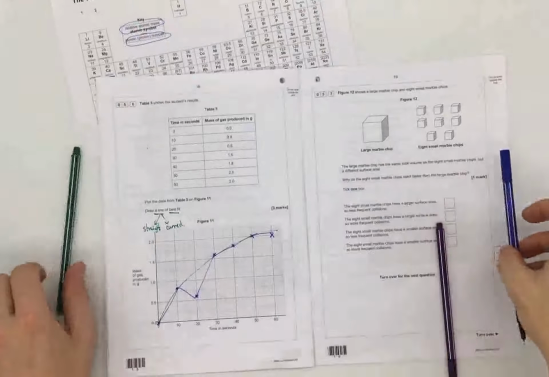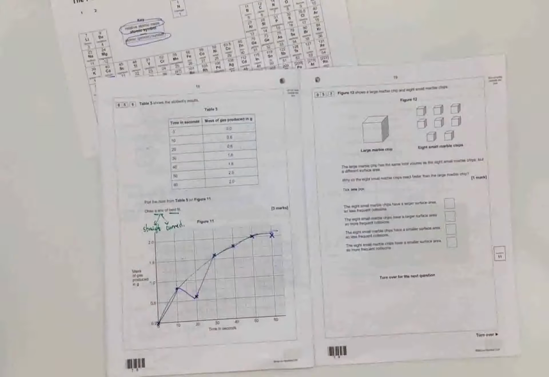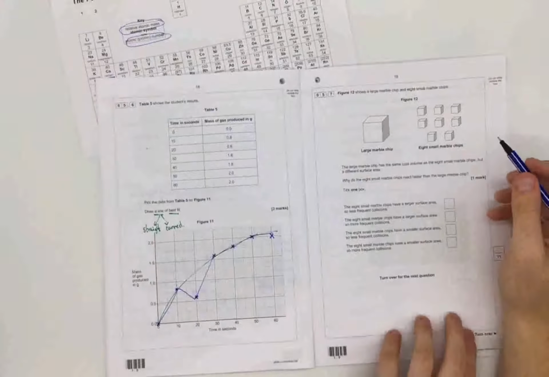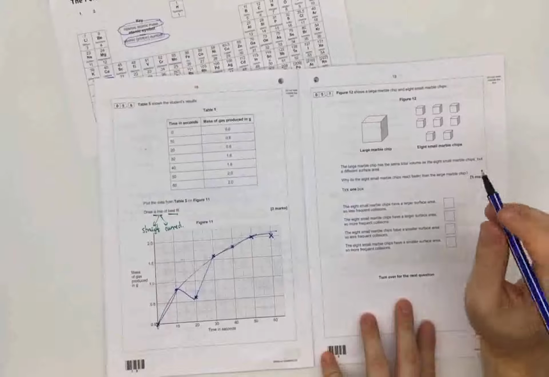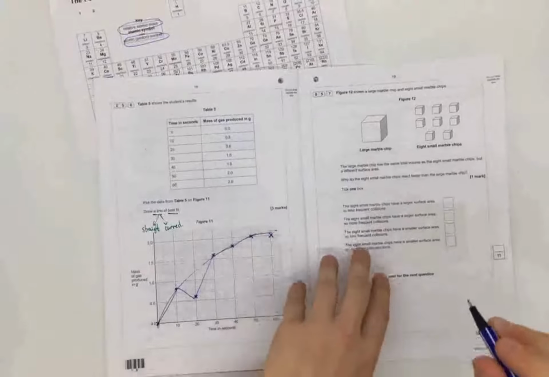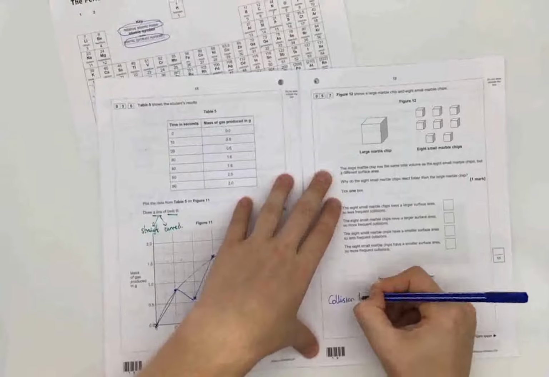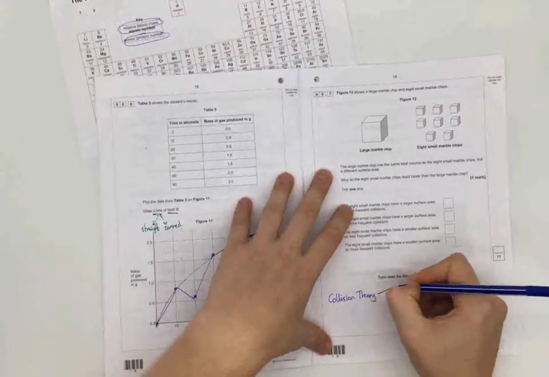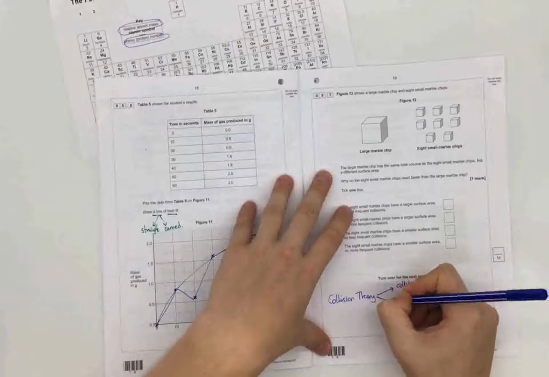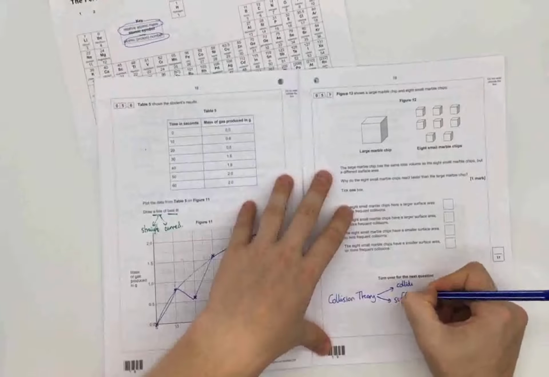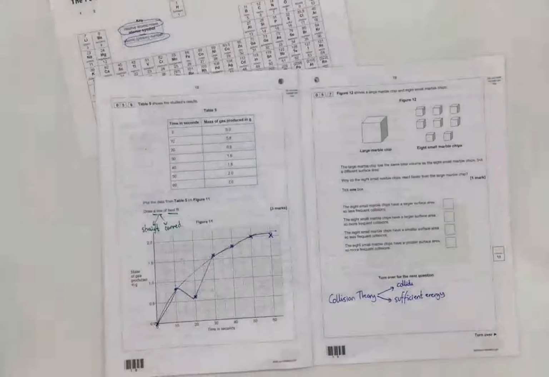Okay, question 5.7. The large marble chip has the same total volume as the 8 small marble chips, but a different surface area. Why do the small 8 marble chips react faster? Okay, this is where we first come to collision theory. What it says is that to react, particles must collide, it's in the name, and they must collide with sufficient energy. So anything which alters one of those two properties is going to make the reaction faster.